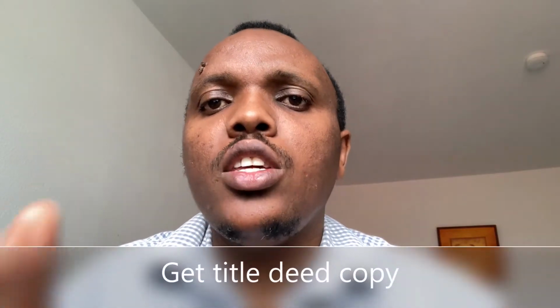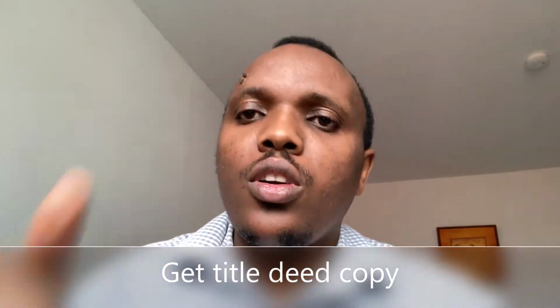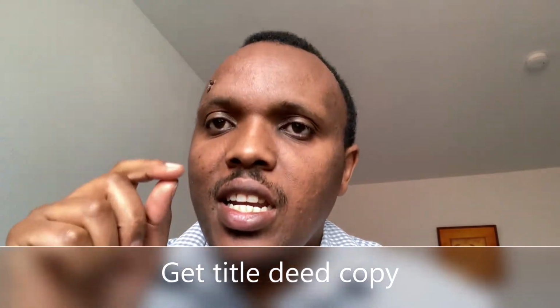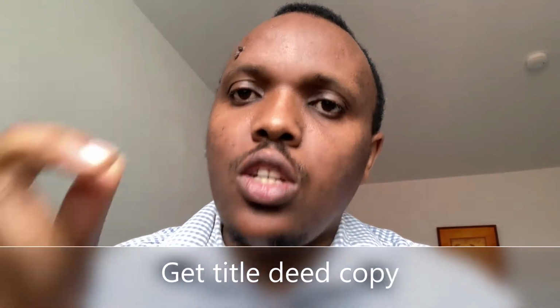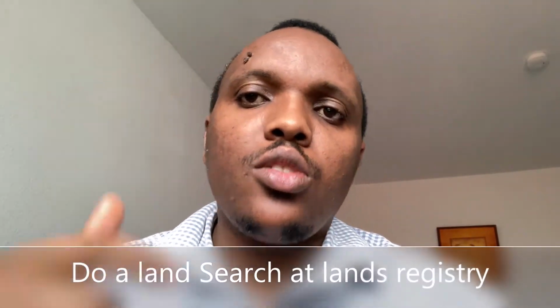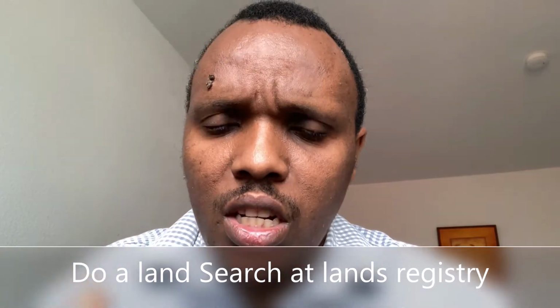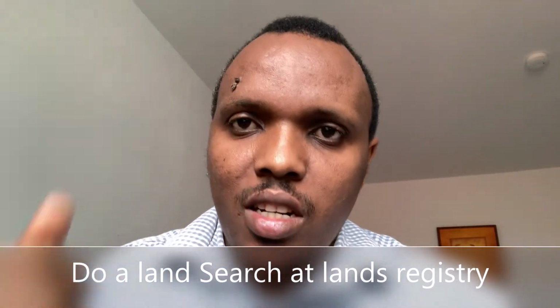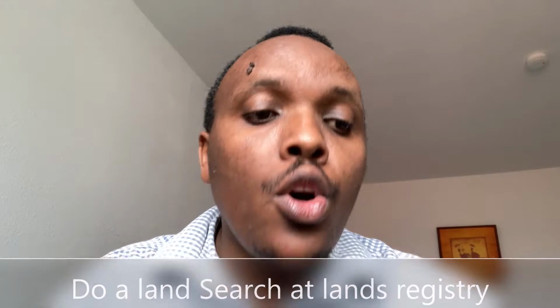So the first thing you need to do: you have identified the person who is selling you the land, then you need to see the ownership documents. You need to get a copy of the title deed of the land that you intend to buy. Ask the person selling you the land to give you a copy of their title deed. Again, it is important so that you may be able to verify several things. So when you get this copy of the title deed, then you go to the lands registry so that you can do a search on this land.